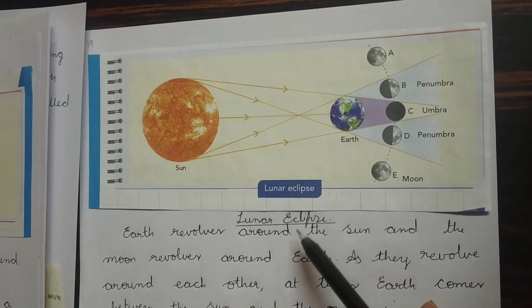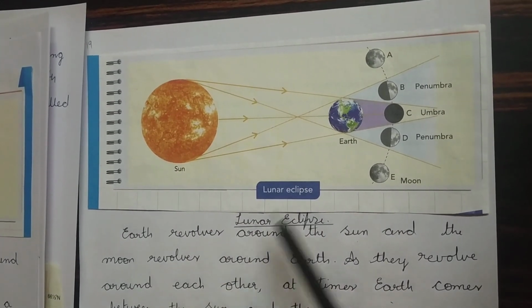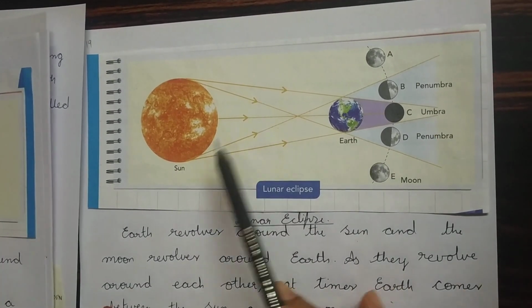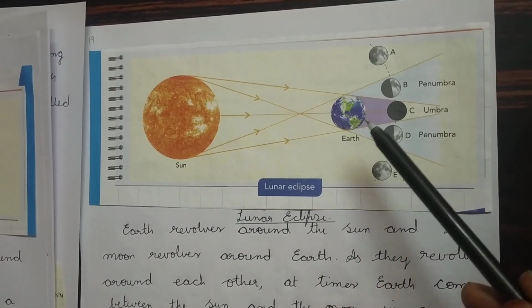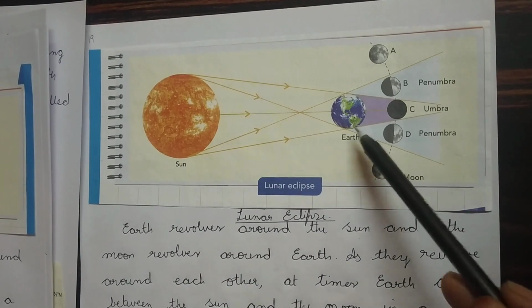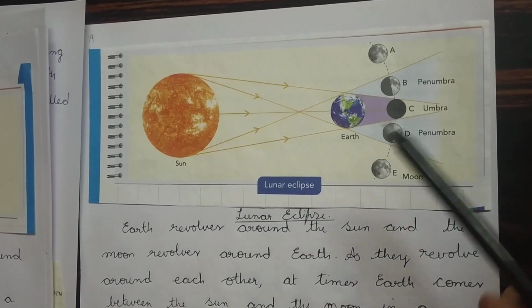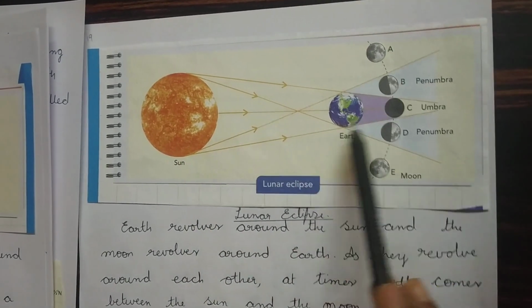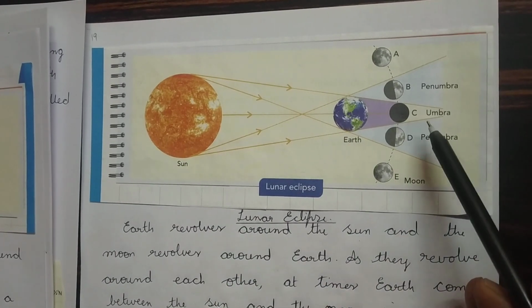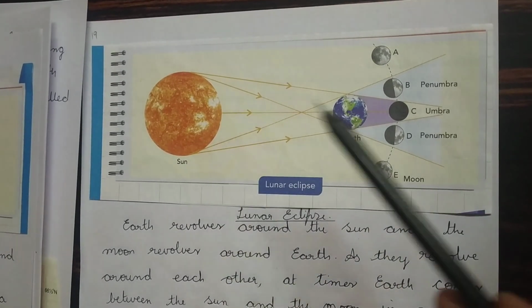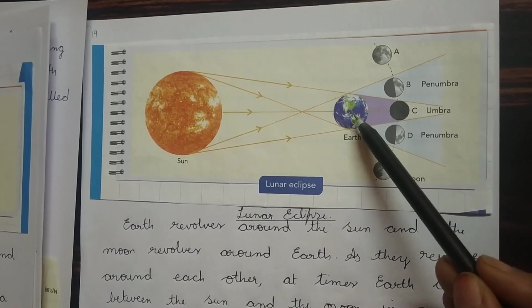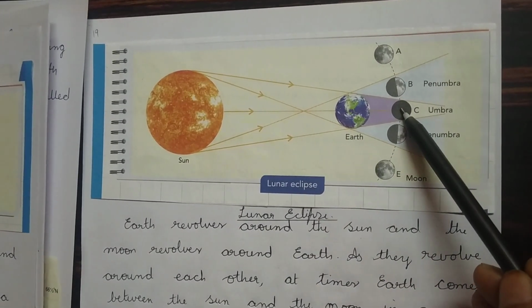Next, lunar eclipse. Earth revolves around the sun and the moon revolves around the earth. As they revolve, at times the earth comes between the sun and the moon in a straight line or the same plane. Earth, being an opaque body, blocks the light of the sun and casts its shadow on the moon.